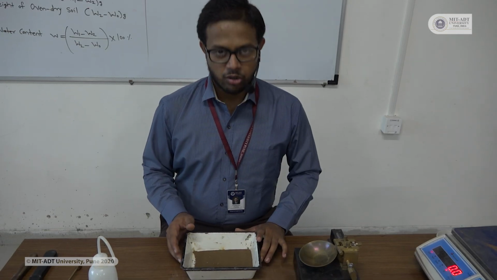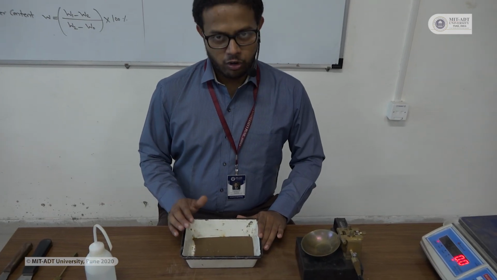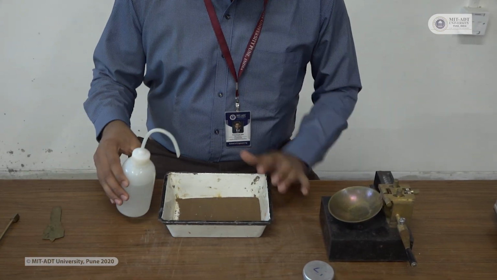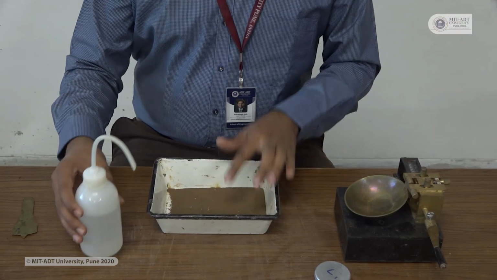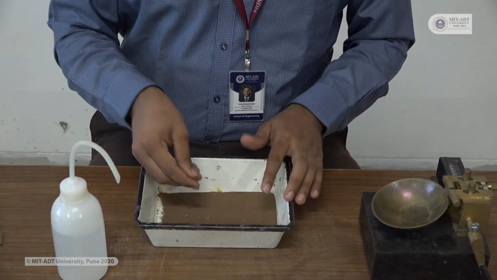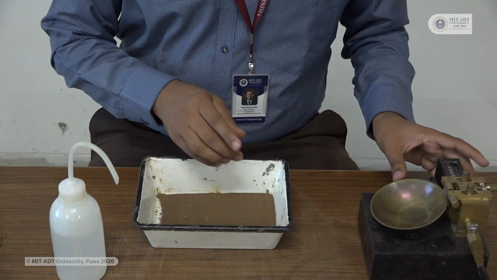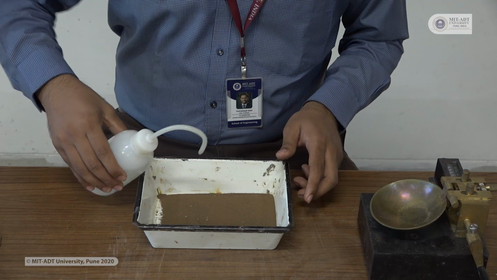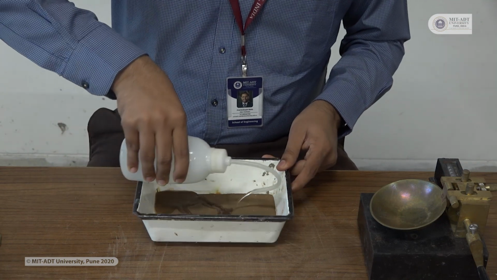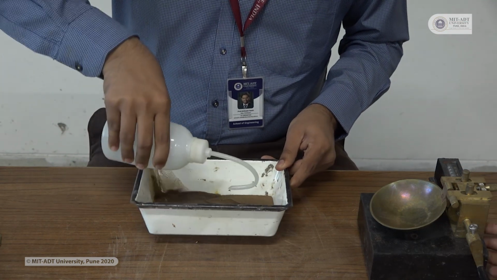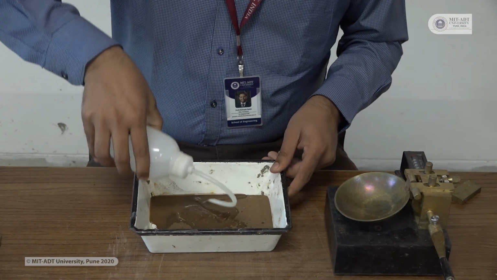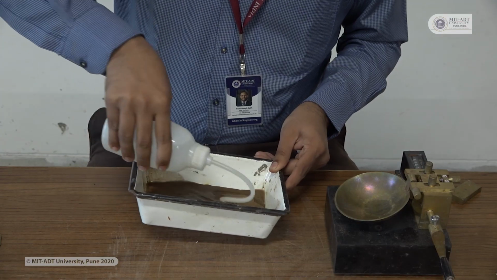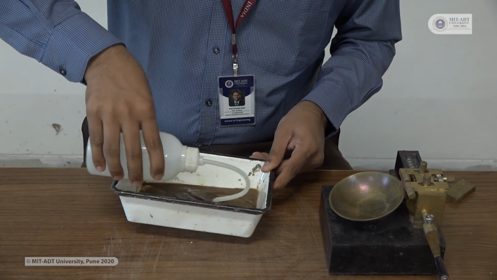We have taken this 120 grams of soil sample from the 425 micron sieve. Now we are going to add a sufficient amount of water to this soil to make a uniform paste, and whatever paste we have created, we have to place inside this cup of the liquid limit apparatus, up to this height. Side by side I will explain the procedure. Make a uniform paste so that it looks like a homogeneous mixture.